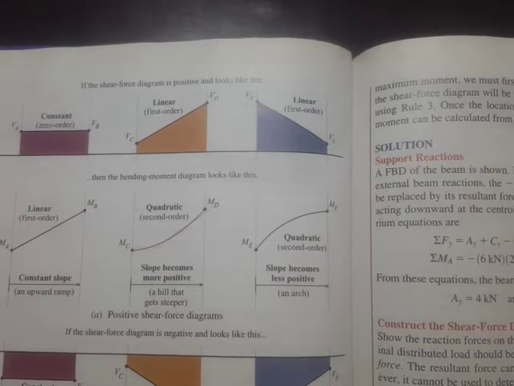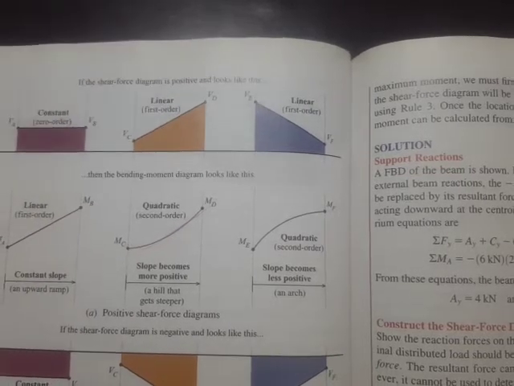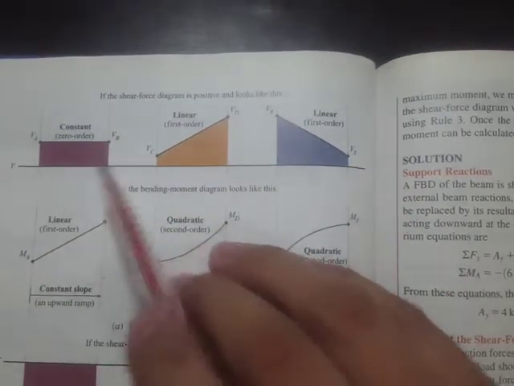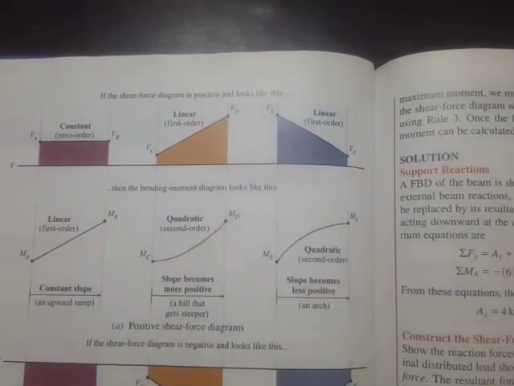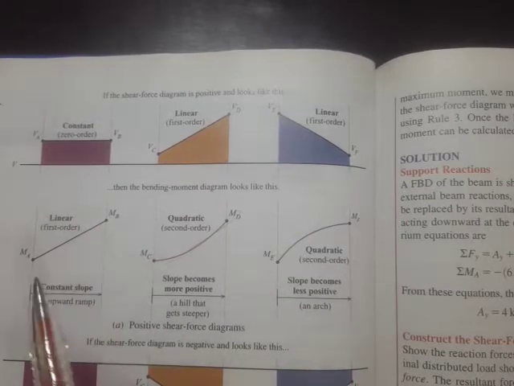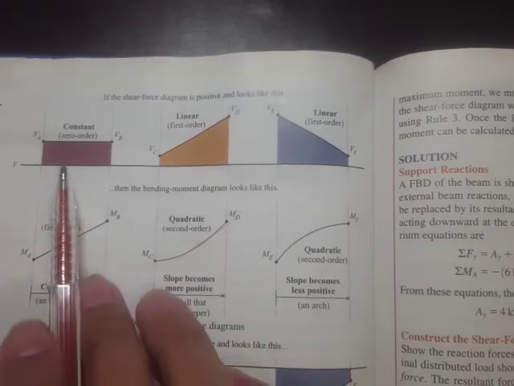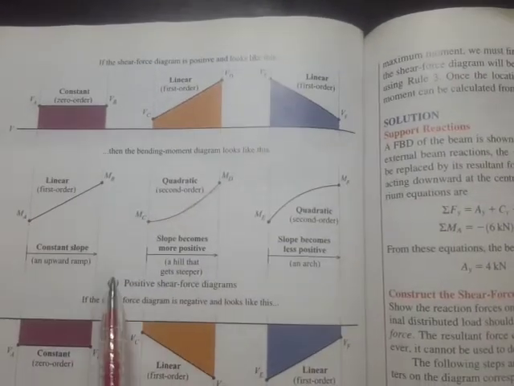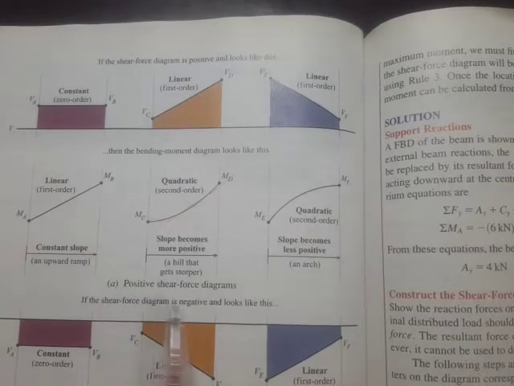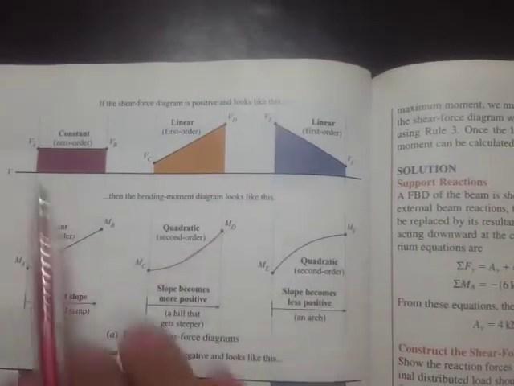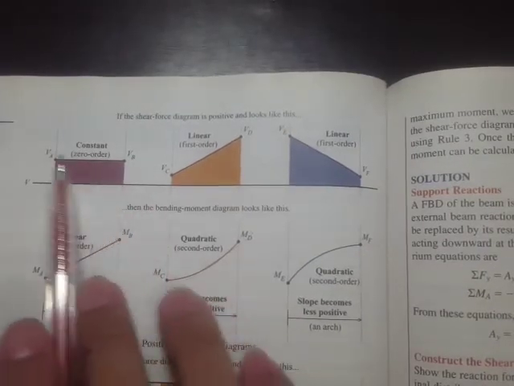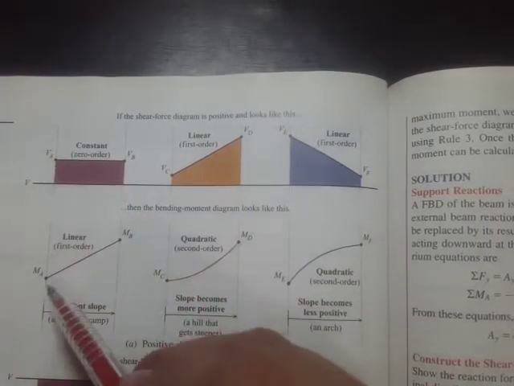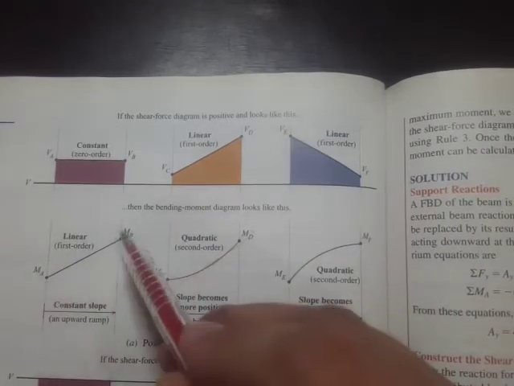By the way, before we start our next sample problems, I'd like to discuss this. This one is taken from the textbook by Philpott, and in this figure there's an illustration regarding the shape or the geometry of the shear and the moment. It says positive shear force diagrams. If we have a constant shear, then the moment will be linear, first order.